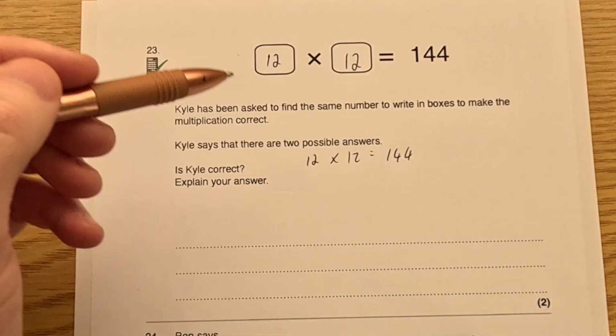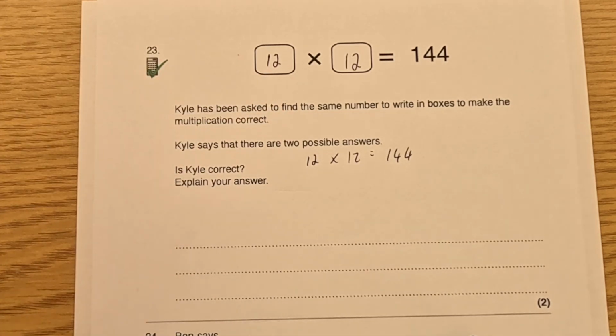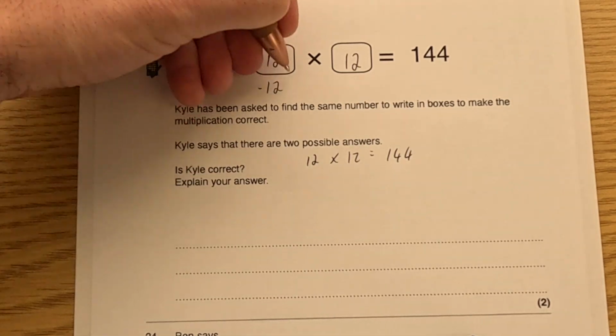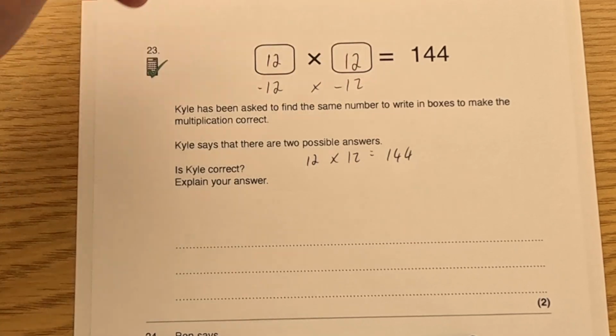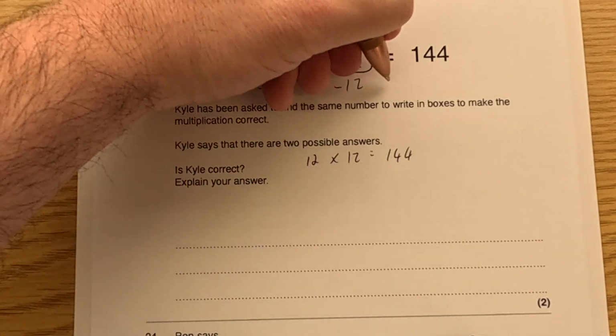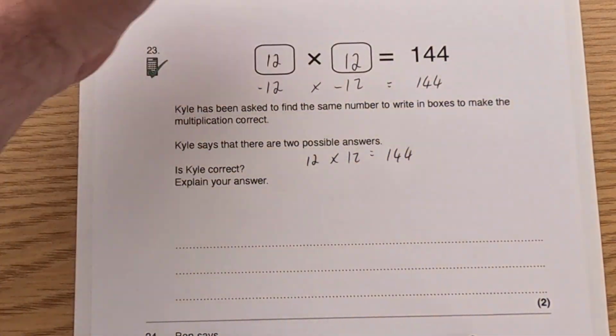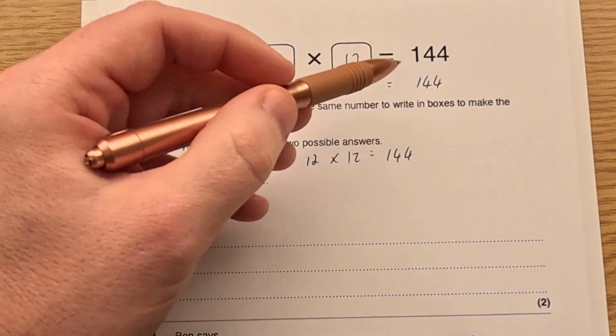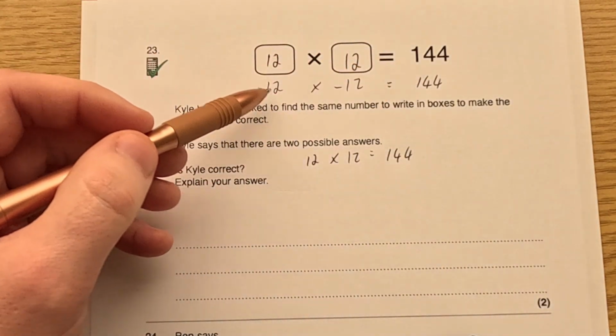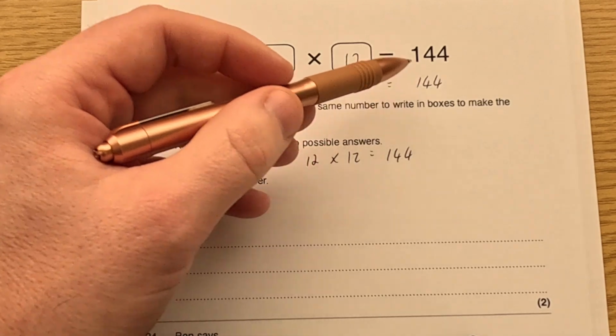But Kyle says there are two possible answers. He says there's another pair of numbers that if you multiply it by itself, you'll get 144. And he is correct, actually. If we do negative 12 multiplied by negative 12, that is also equal to 144, because a negative times a negative is equal to a positive. So negative 12 times negative 12 would be 144.